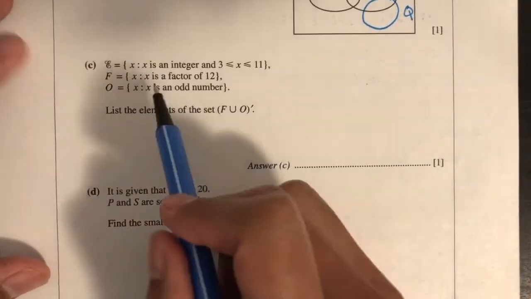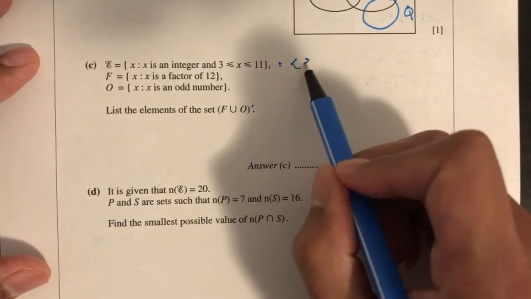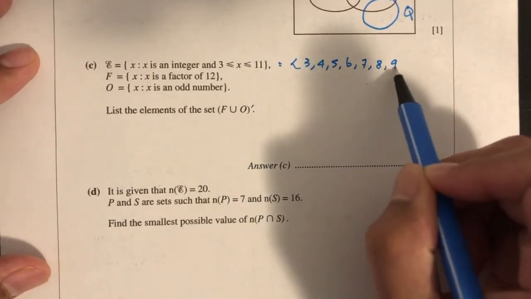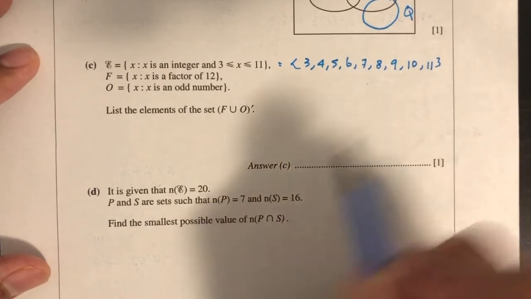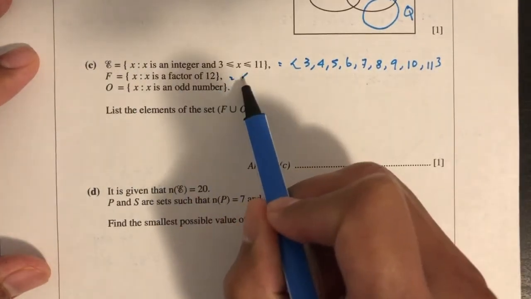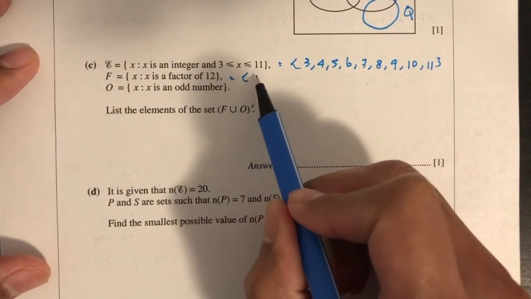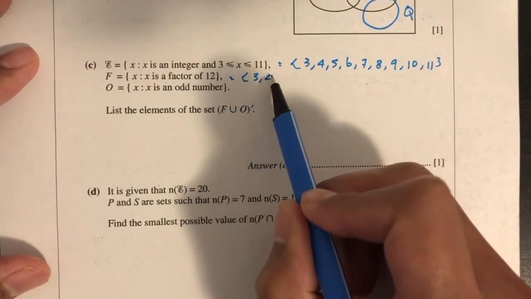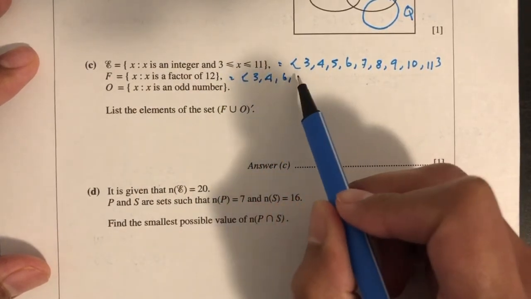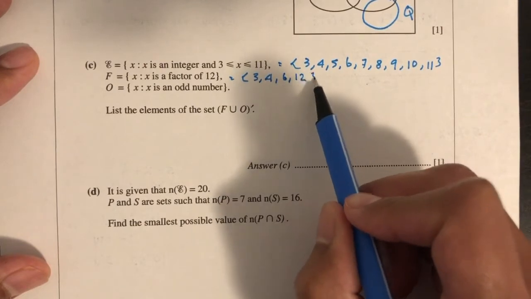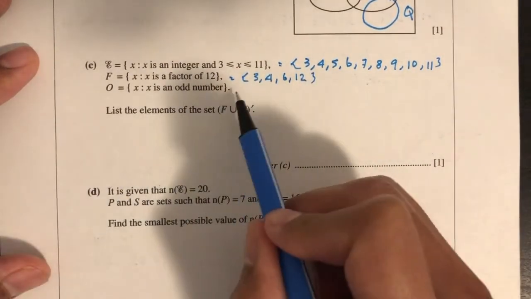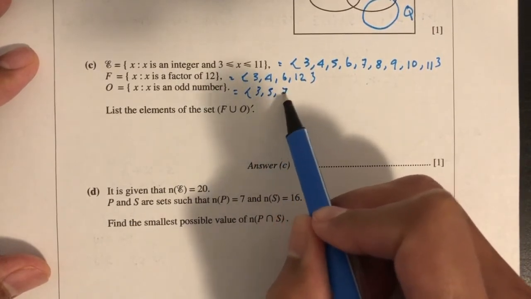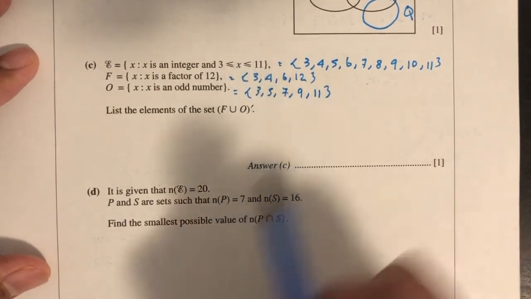So now for part C, we have this set. Let's write down the set. It will be 3, 4, 6, 7, 8, 9, 10, 11. Now F is a factor of 12, which is more than 3, so it needs to be 3, 4, 6, 12. That will be the factors of 12. And O is an odd number. That will be 3, 5, 7, 9, 11.